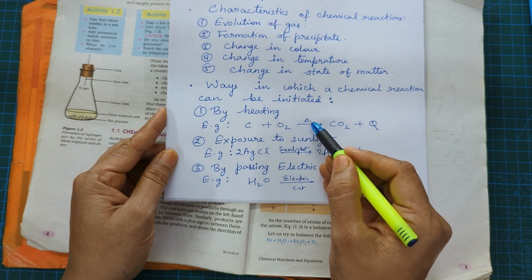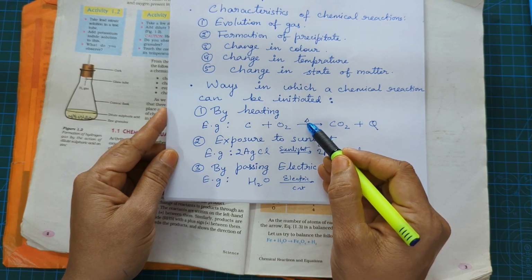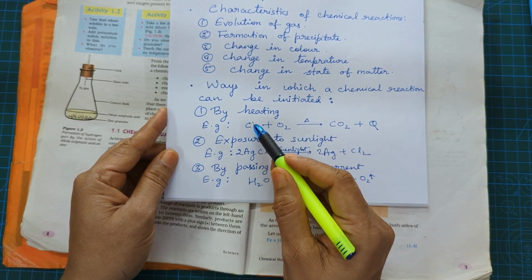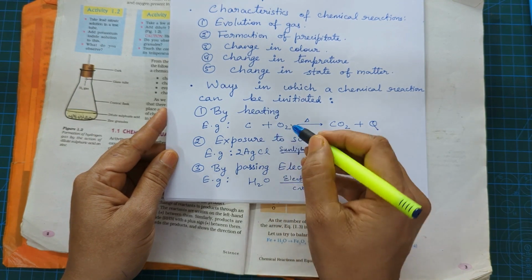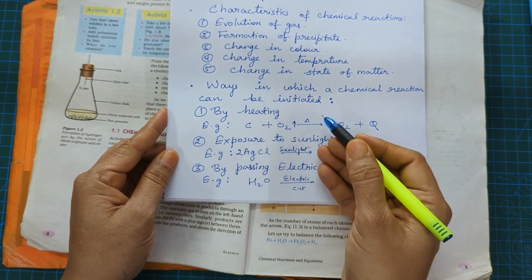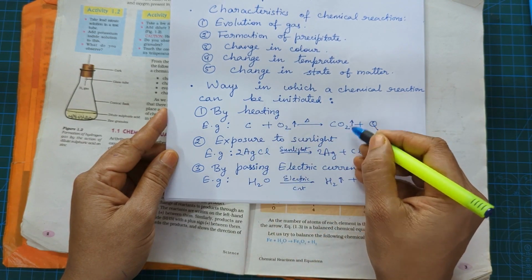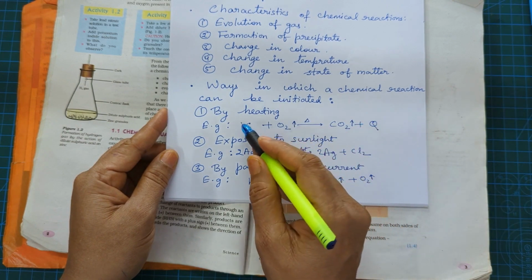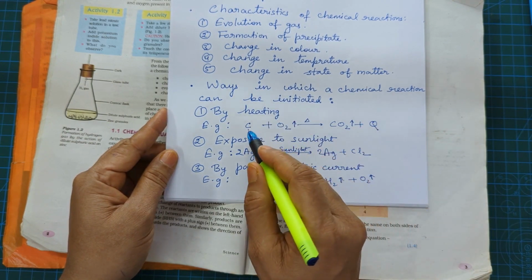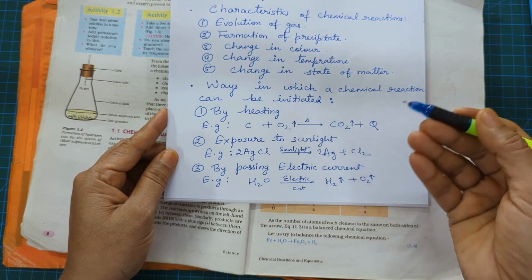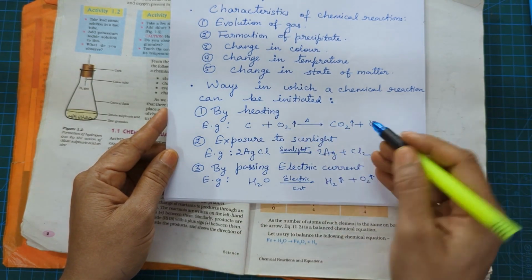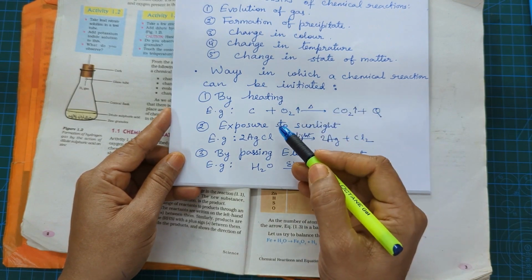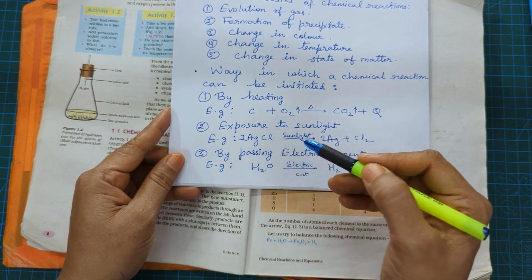I have just kept a delta symbol to indicate that it is heated. So when coal is heated to its ignition temperature, then in presence of oxygen, it burns and carbon dioxide is released, and in the process heat is produced. So by heating means heat is given, and heat is given out also. So, combustion reaction. A chemical reaction is also initiated when reactants are exposed to light.